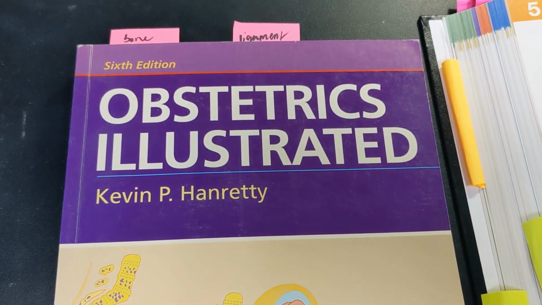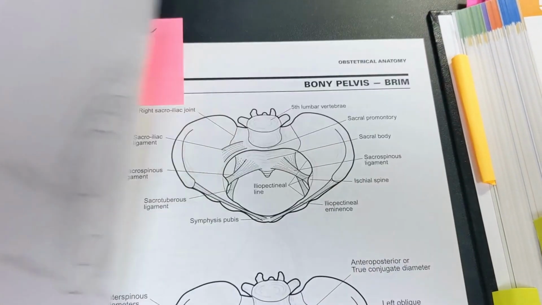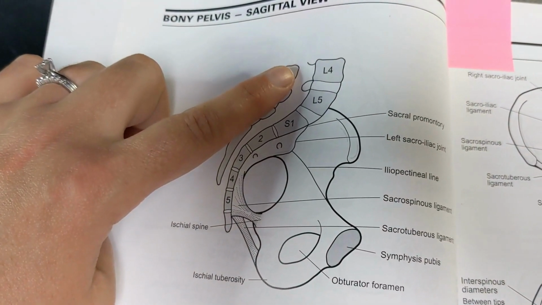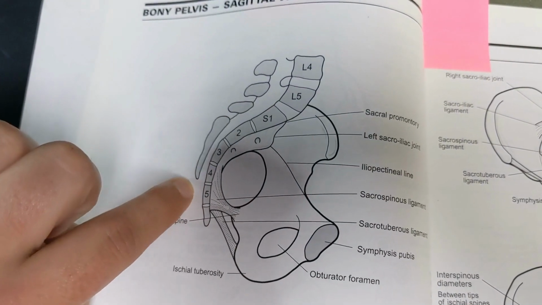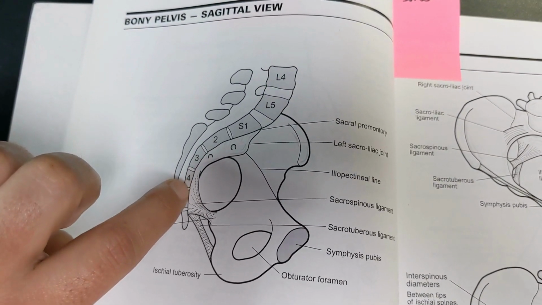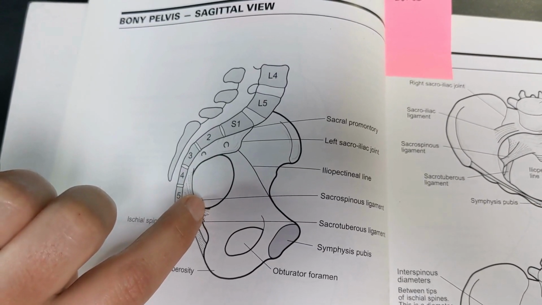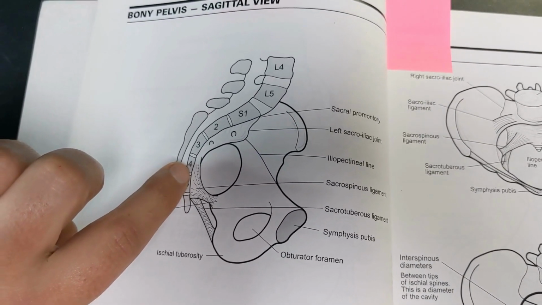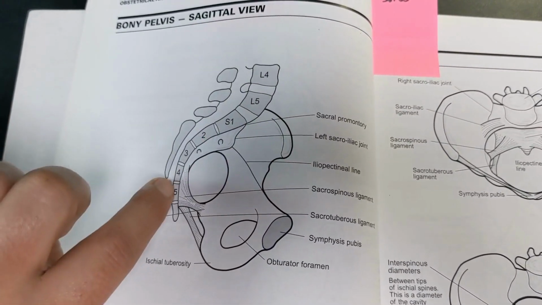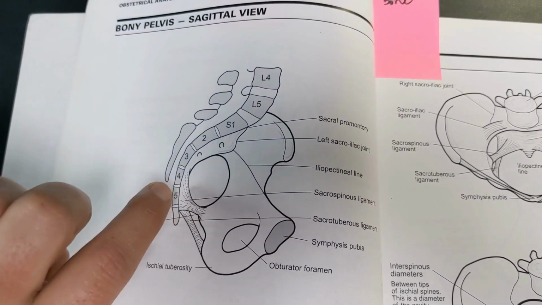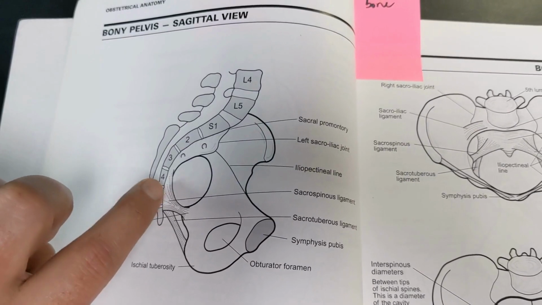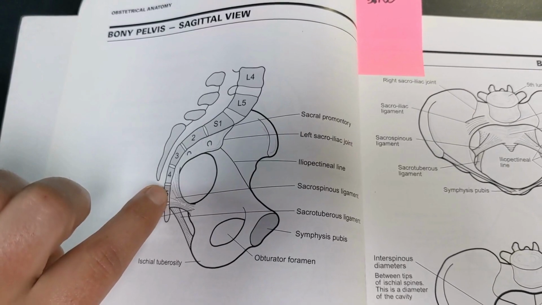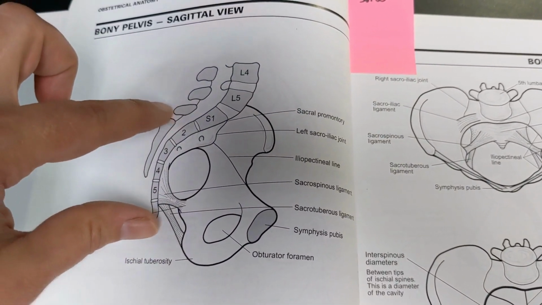This is Obstetrics Illustrated by Kevin Henretti. So this is a cutaway of the bones of the pelvis. As you can see, we have the lumbar spine and the sacrum wrapping around here. We actually have this ligament that attaches the sacrum to the front of the pelvic bone. So if there's any rotation of the sacrum or any issues going on with spacing in the lower back, that can actually put tension on one side because you have one on each side of the sacrum here. So if we're pulling more on one side or if there's any rotation going on in the lower back, that can actually cause your sacrum to shift sideways.